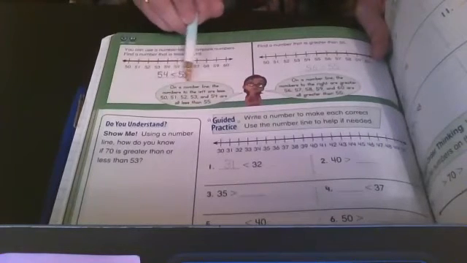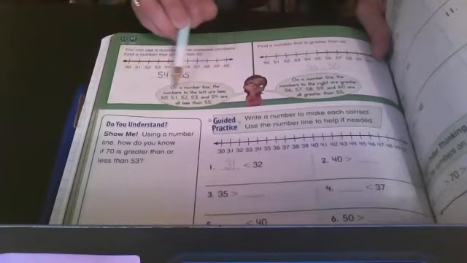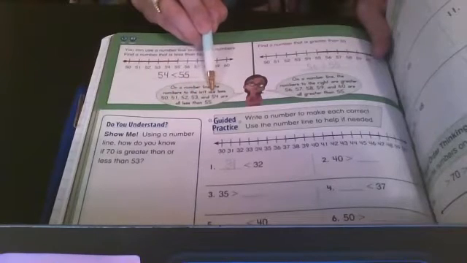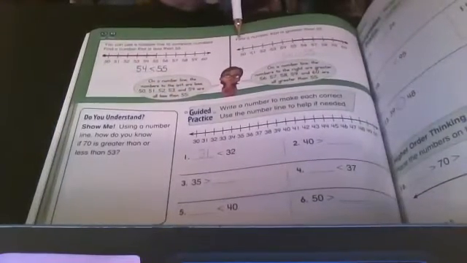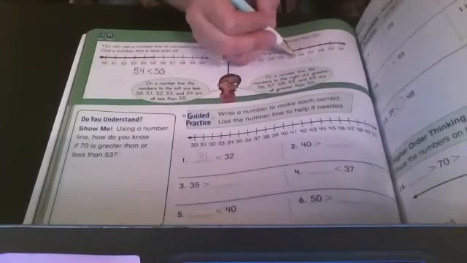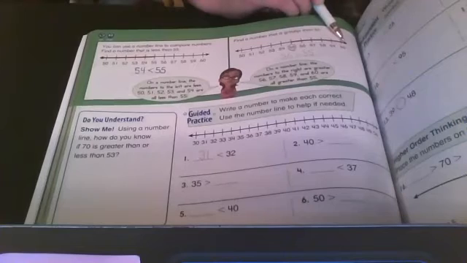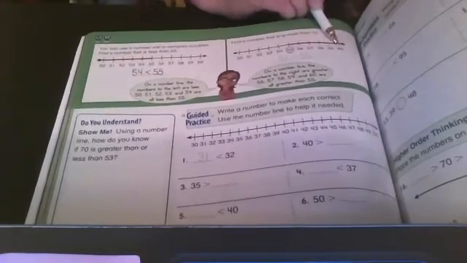Okay, and Marta says on a number line, the numbers to the left are less, and she reviews them. 50, 51, 52, 53, and 54 are all less than 55. Okay, now they want us to find a number that is greater than 55. So again, we start at 55, and we know all the numbers to the right are going to be greater. So we have 56, 57, 58, 59, and 60.